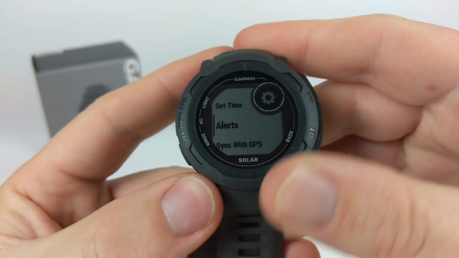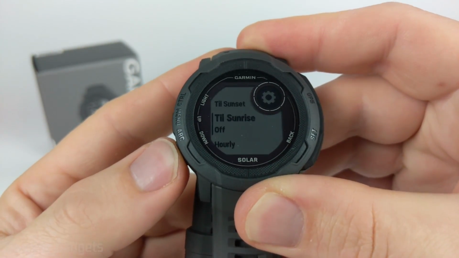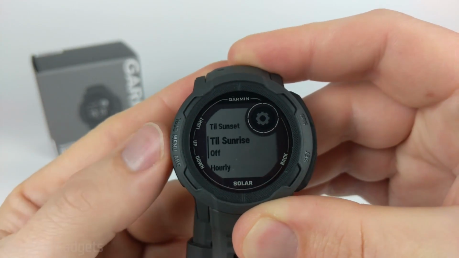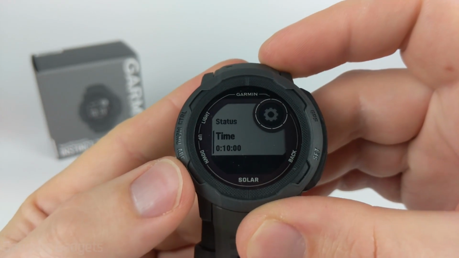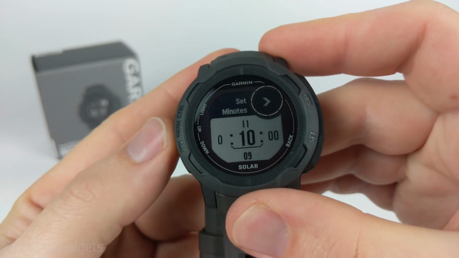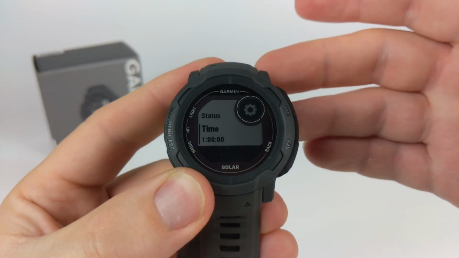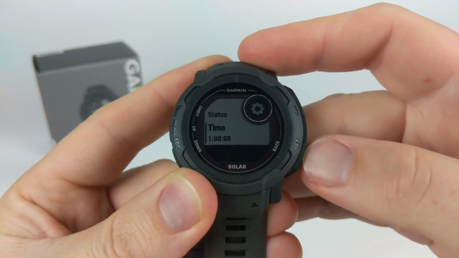Under set time, we have alerts, and this is where you can set up alerts on the watch based on sunrise, sunset, and also hourly. So if you want to be alerted hourly, or I like to have an hour before sunset, just in case I'm traveling or camping, I get a nice warning an hour before the sun is going to set. So I like to set that in here. So there we go. I have 1 hour set. And now 1 hour before sunset in whatever location I'm in, it'll give me a warning letting me know that I need to go ahead and pack things up.